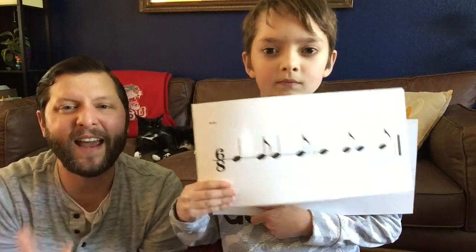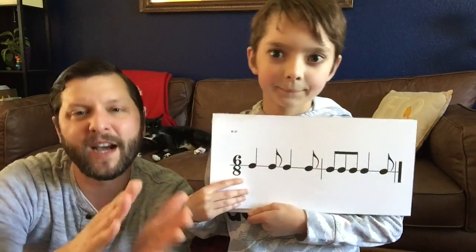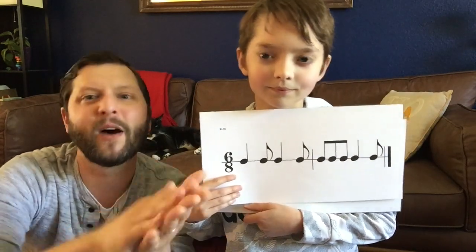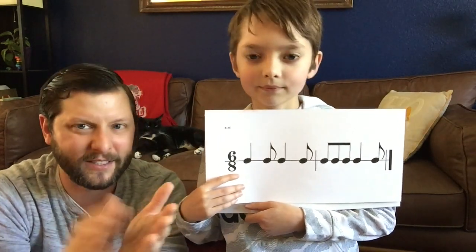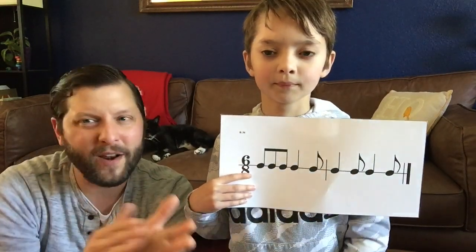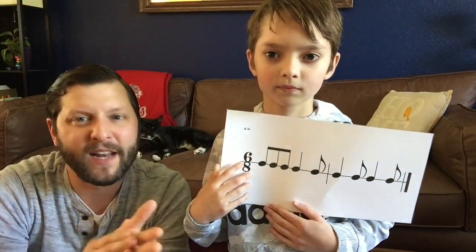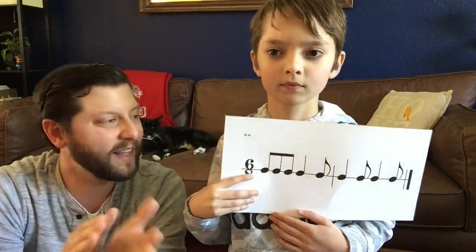Next card, yeah, nice. 1, a 2, a 1, a 2, a 1, a 2. Next card. A 1 at the 2, a 1, a 2, a 1 at the 2. That's it. Woo!